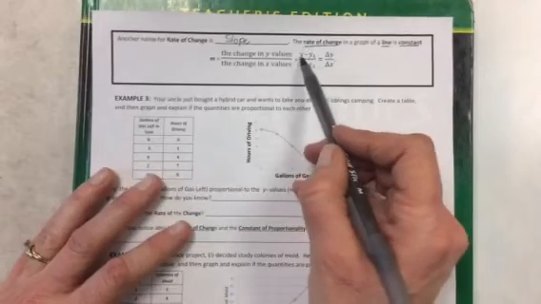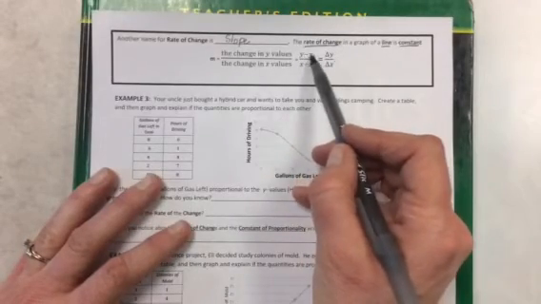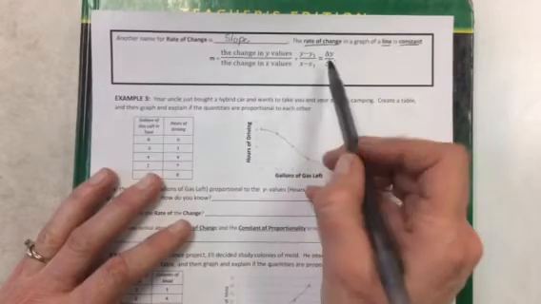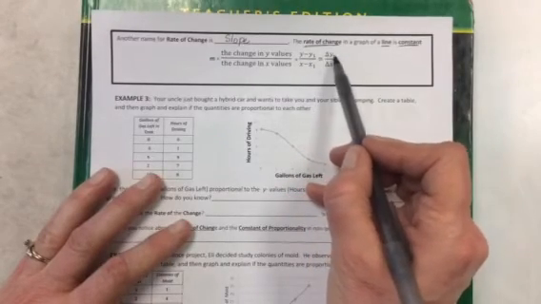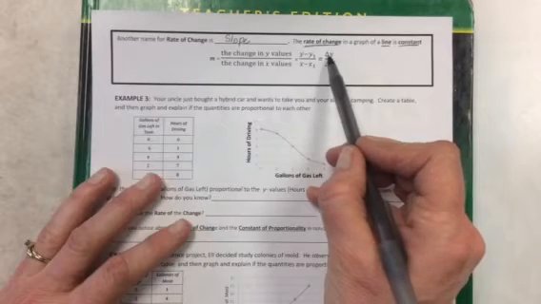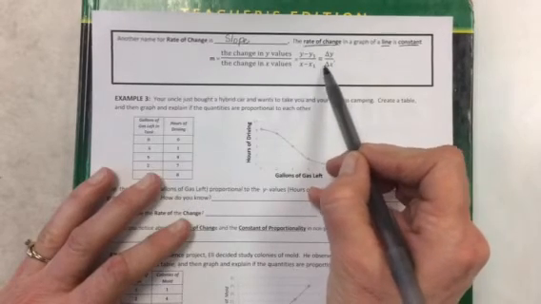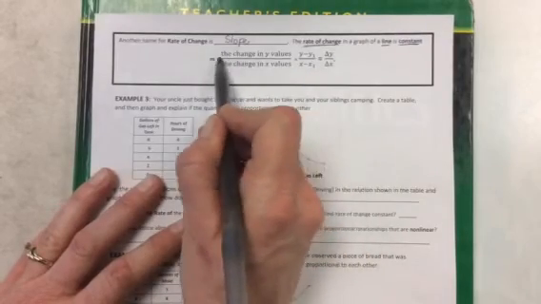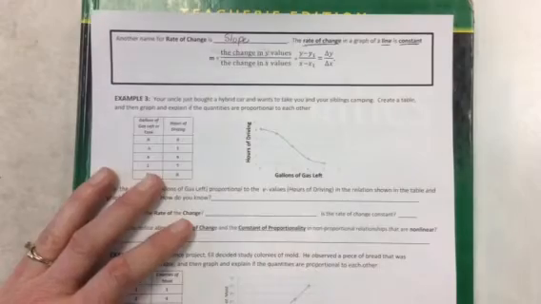So we can call that y2 minus y1. You're just going to subtract the 2 y coordinates over x2 minus x1. We'll come back to this later. This symbol, delta y over delta x, just means the change in y over the change in x. This delta is a Greek letter, and it just means this part right here, the change in. That's what delta means.